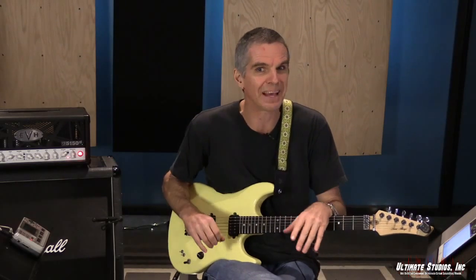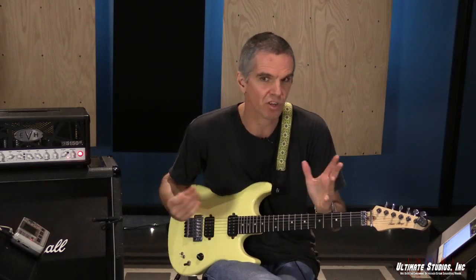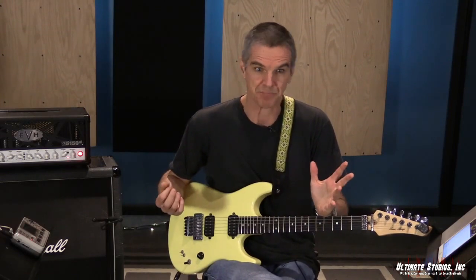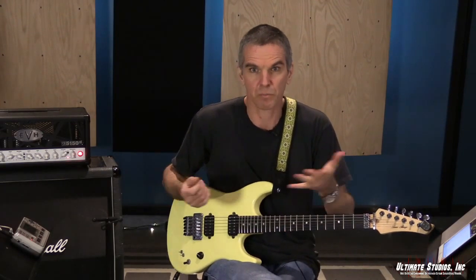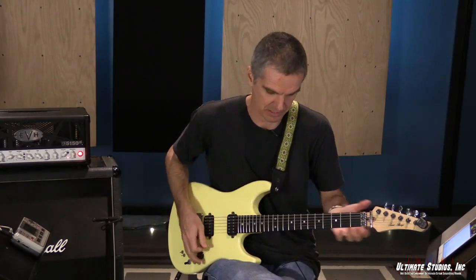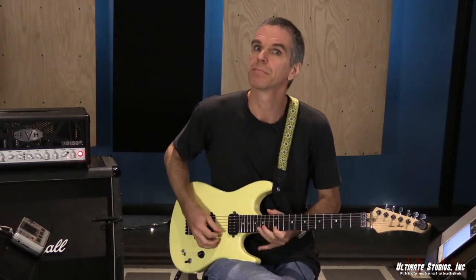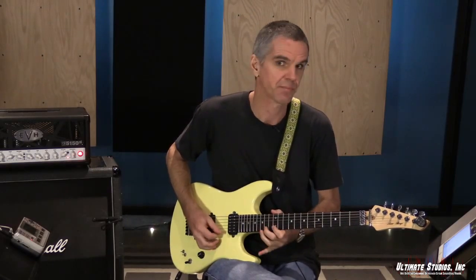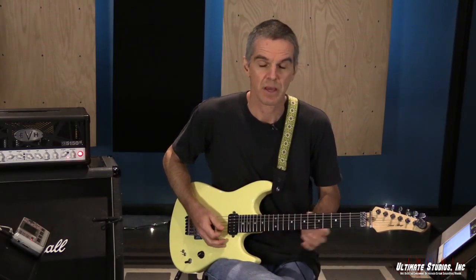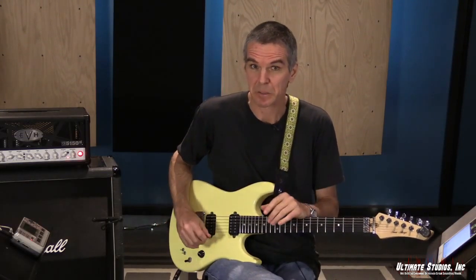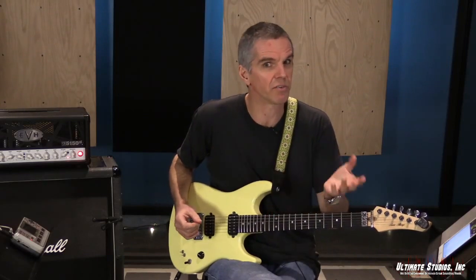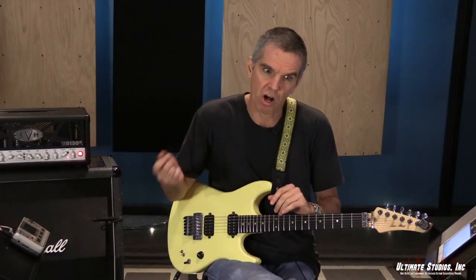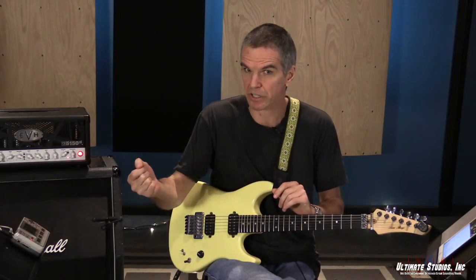Now, I'll show you some basic stuff to get started, just the concept of economy picking. Usually when we pick on a guitar, we do the down up. If you do a scale, most likely you're going to do down, up, down, up. And that's fine, right? But sometimes, depending on the idea you have or the run itself, sometimes you might cross the string with the same pick direction.